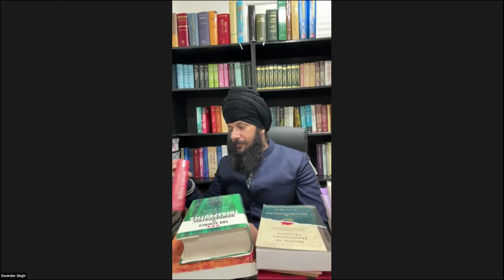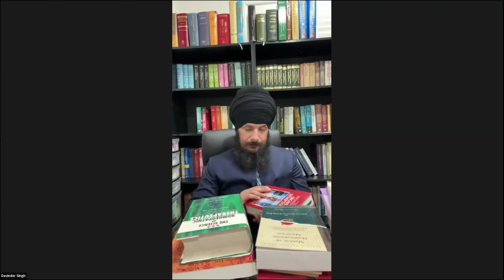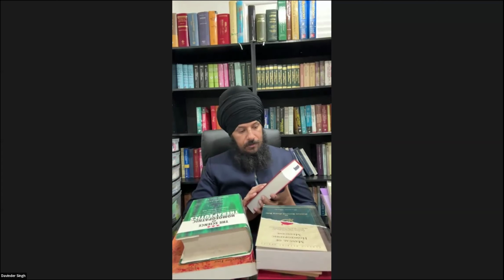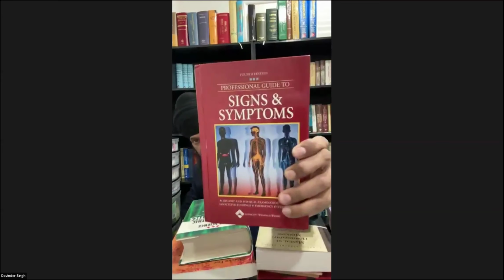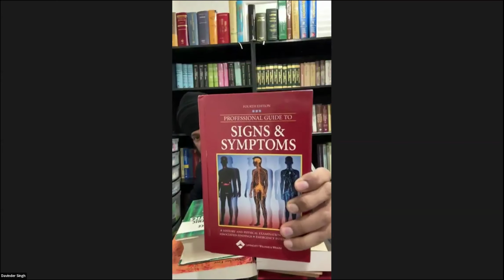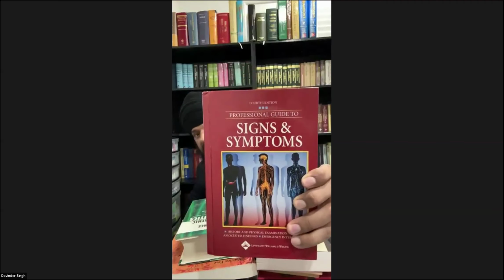So that's why science, which gives true information of the body. So this is the first book, Professional Guides to Signs and Symptoms.